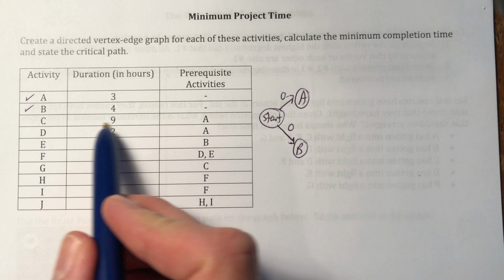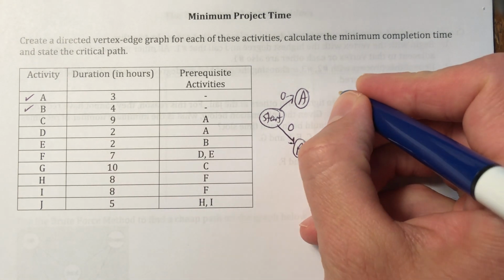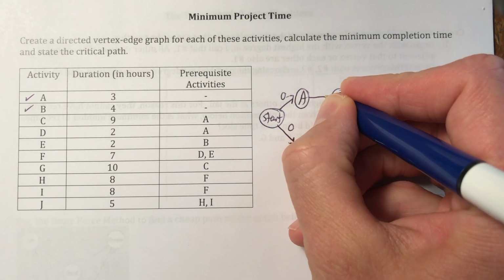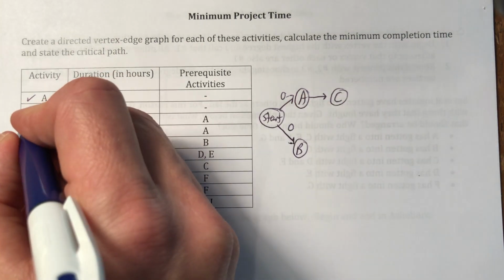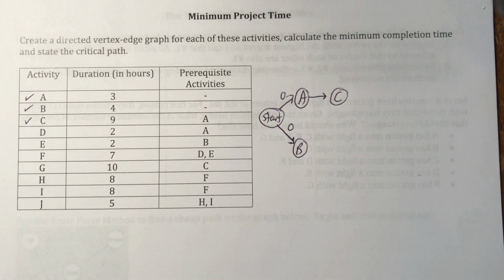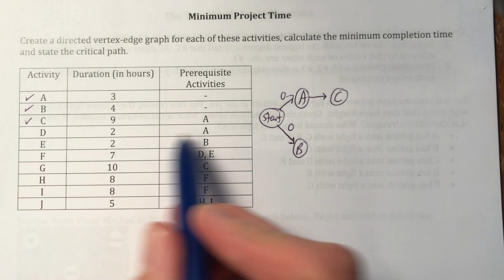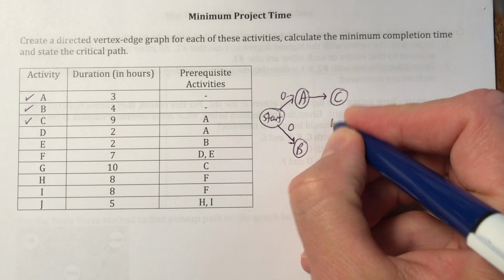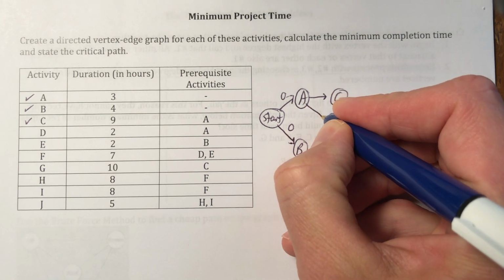So let's see. In order to put a C down, I have to have A. Oh, well, lucky me. I already have A. So A leads to C, and C is on there. What about the 9? What about the 3 and the 4? We'll deal with it later, okay? I may have jumped the gun on those zeros. All right, in order to put a D, I need an A. Okay, well, then I'll put a D, and A leads to D.